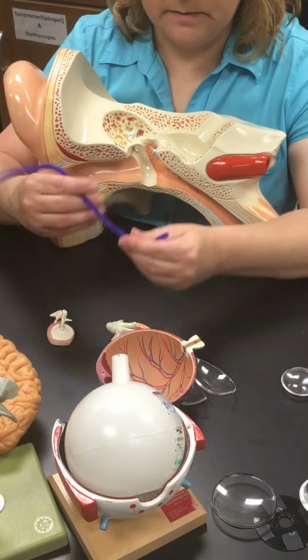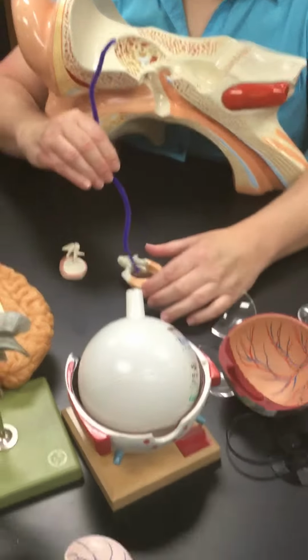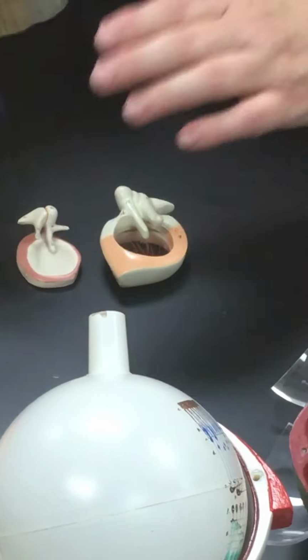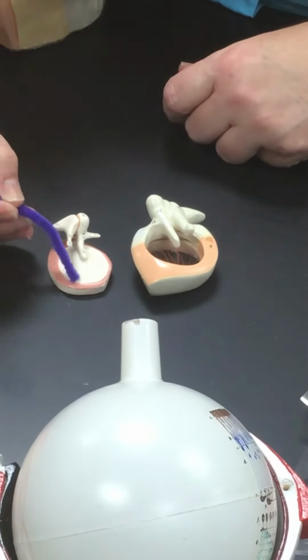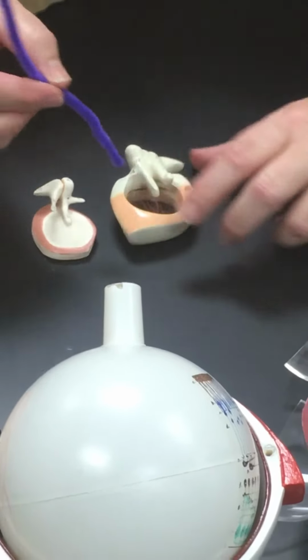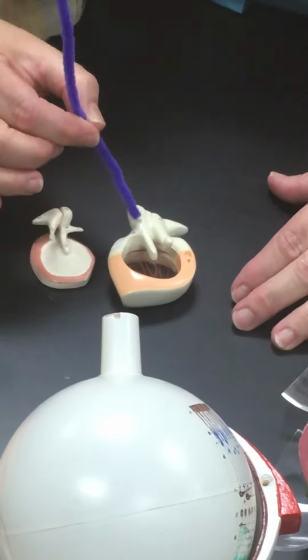What is this thing right here? Tympanic membrane. That's your tympanic membrane. They look different on different models. Okay, look at this. Your tympanic membrane here, it's this clear part right here. That's your tympanic membrane.